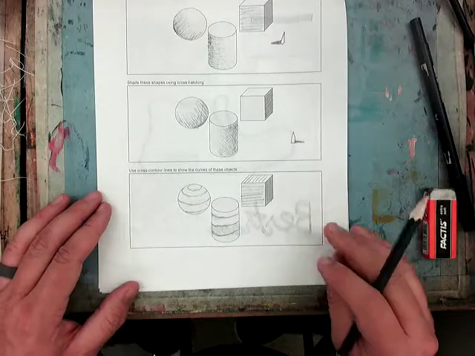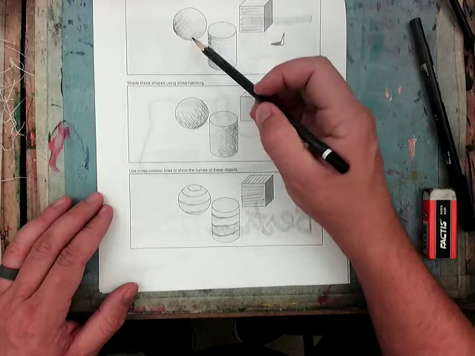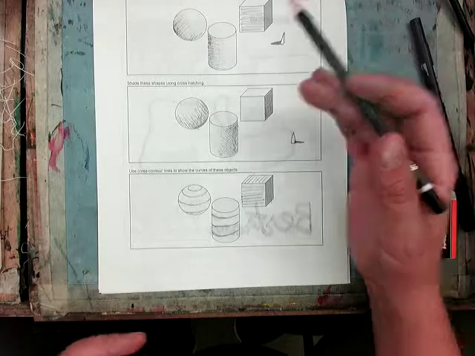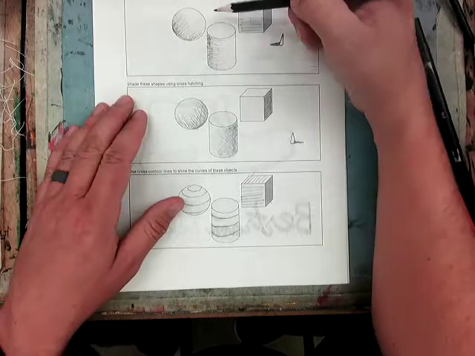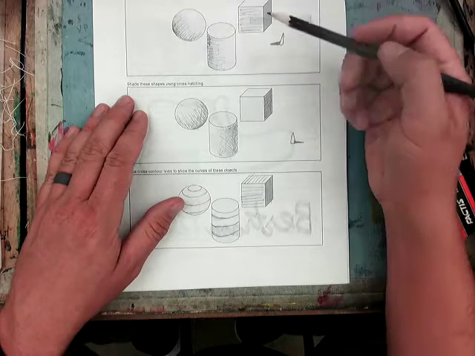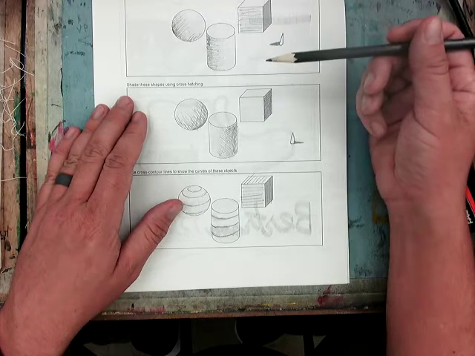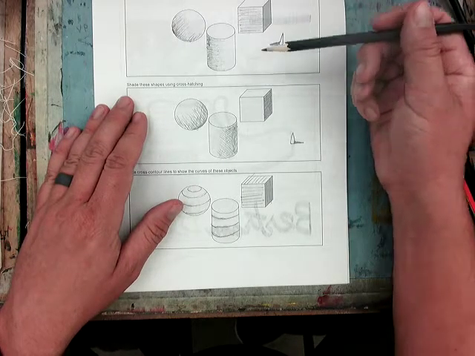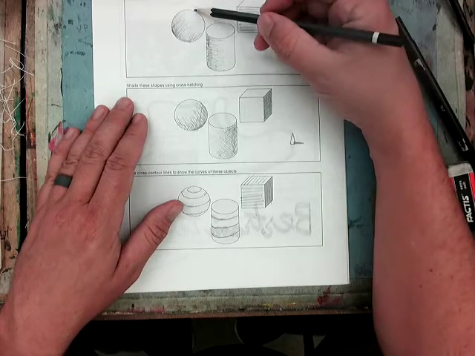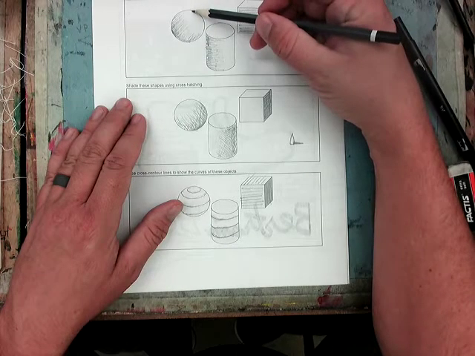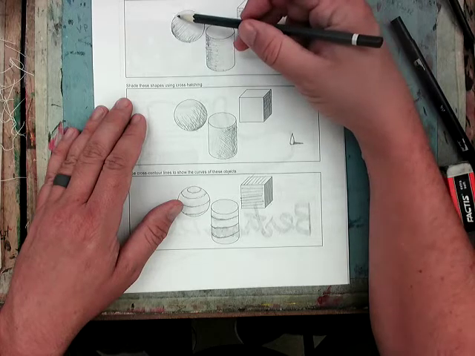On the next one here, you are shading using hatching. So I want you to think about how the light's going to hit these things. The different shapes are going to get hit in different ways. So figure out where your light is coming from and shade accordingly. So my light's coming from over to the right-hand side. So I have a highlight over here. And then on these curved surfaces, I'm going to have what's called a gradient.